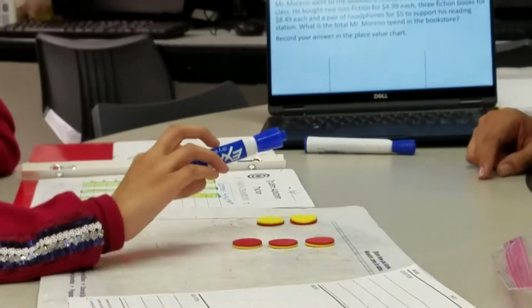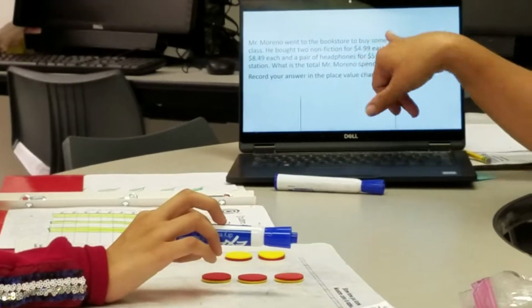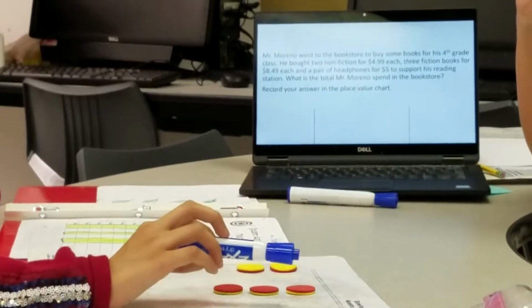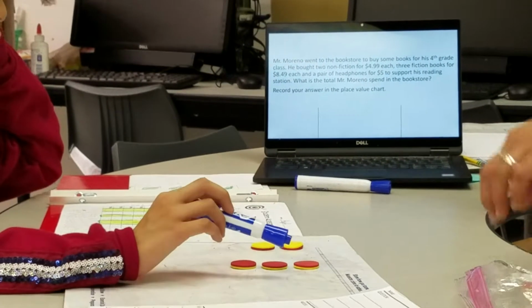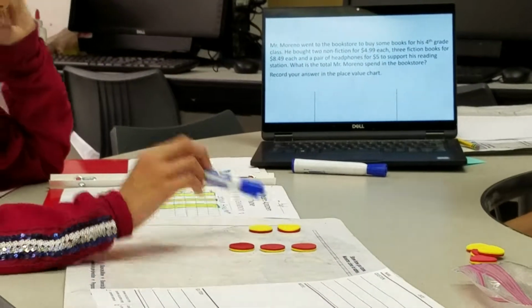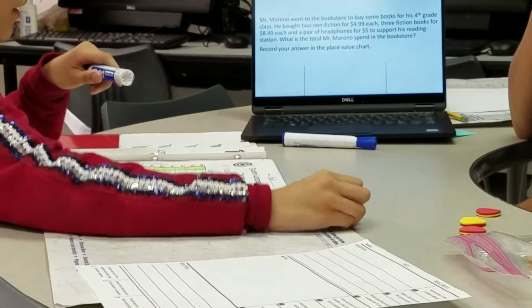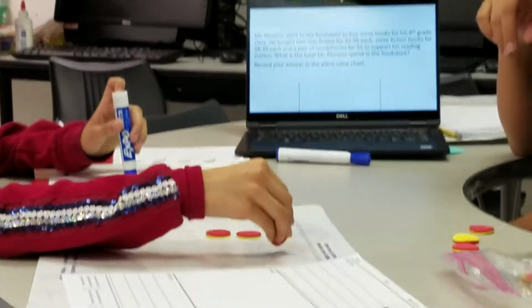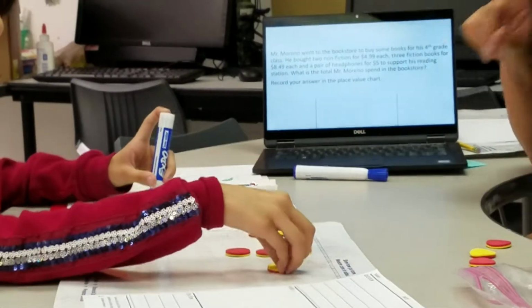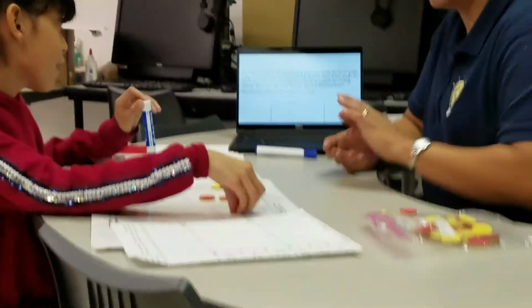Okay, how many items so far? So 5. 5 items, right? What else he bought? A pair of headphones for $5. So he bought a pair of headphones, right? So how many more counters I need? 5. He bought, how many pairs he bought? 1. So that means I need? Okay. I need 1 more. Okay. So how many items he bought in total?